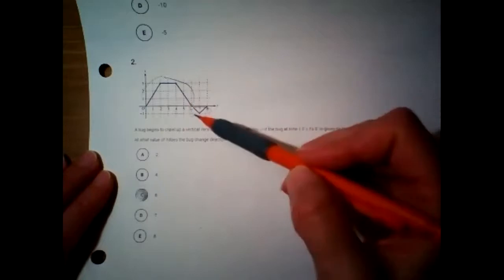So we changed from a positive velocity to a negative velocity. So we changed direction there.